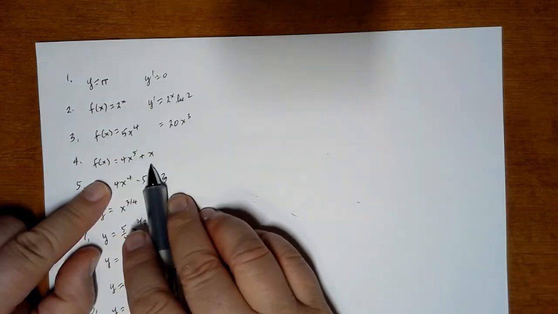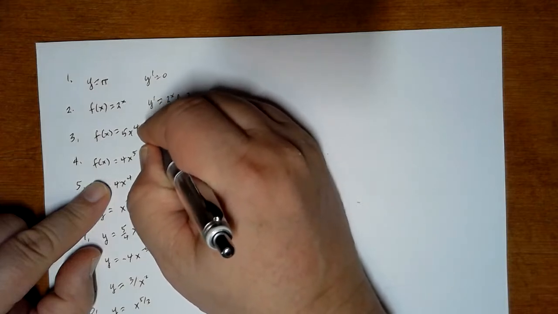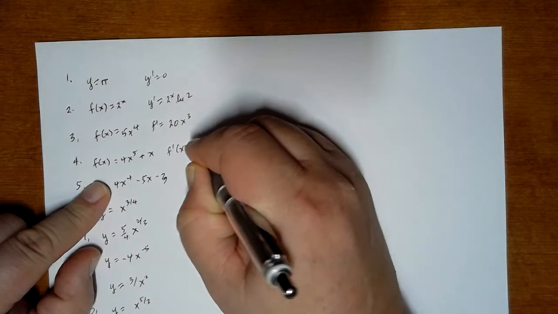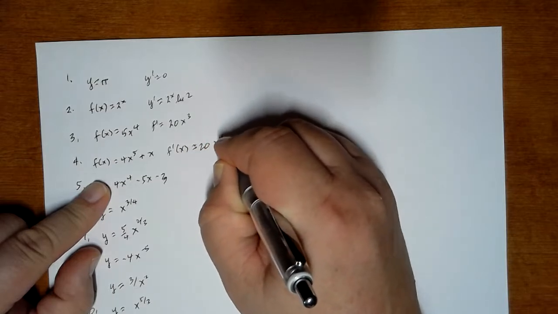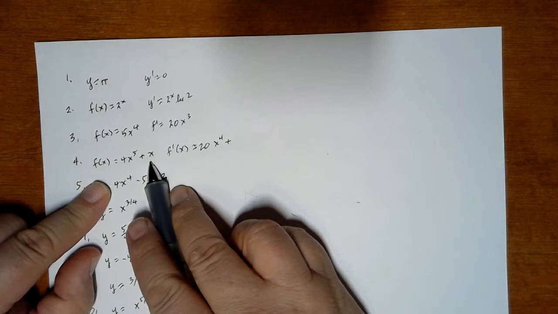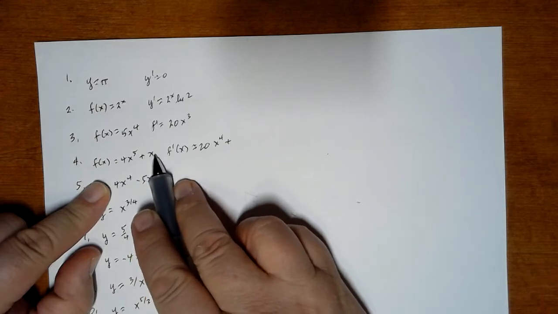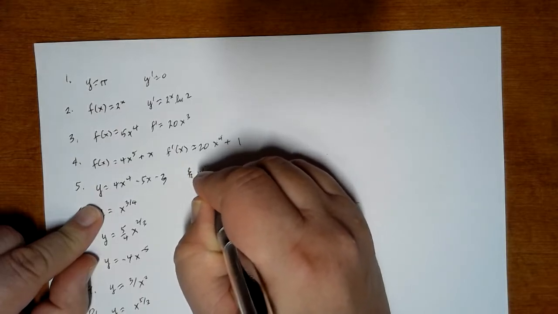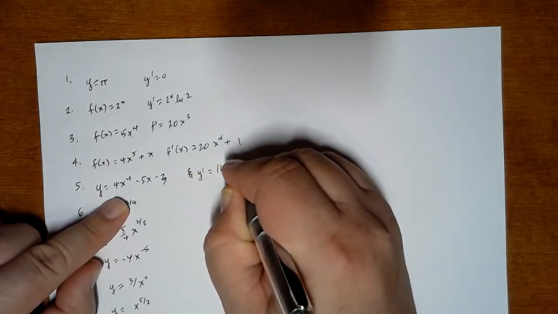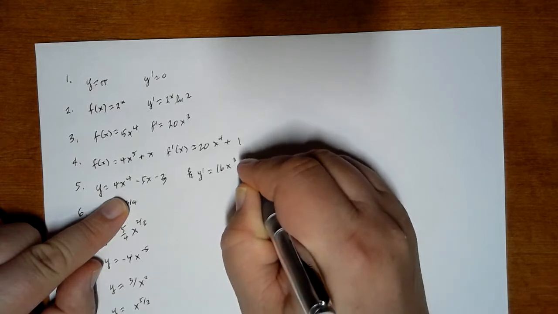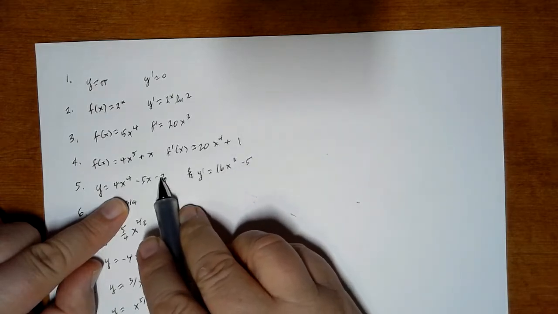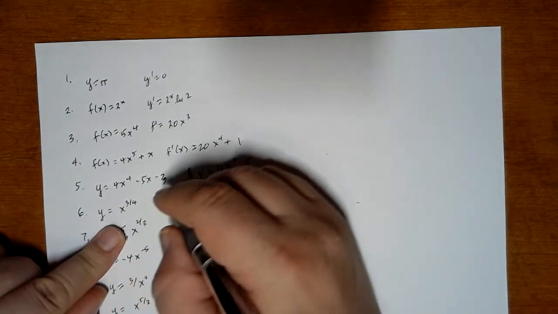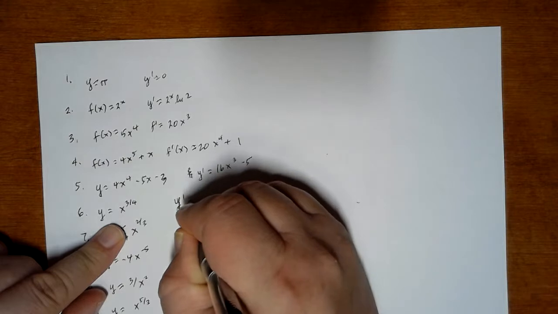Now, when you have a sum, you take the derivative of the sum. So f prime of x is going to be 20x to the 4th power plus, now this is, you bring the 1 down, right? And then the 0 power, so that's just going to be a 1. Y prime is equal to 16x cubed in this case, minus 5, and then plus 0, right? Because the derivative of a constant is 0.